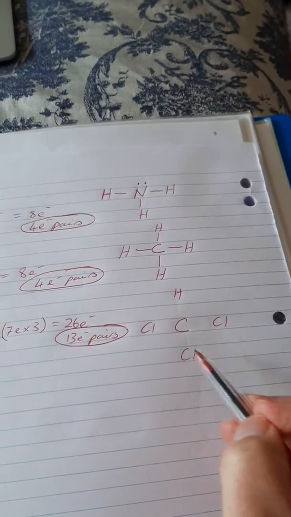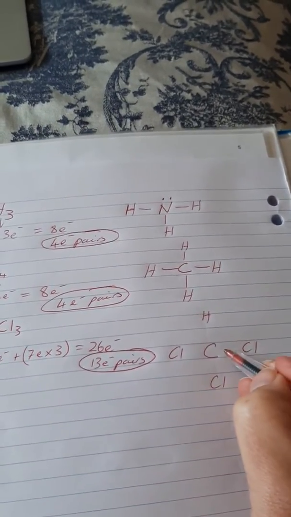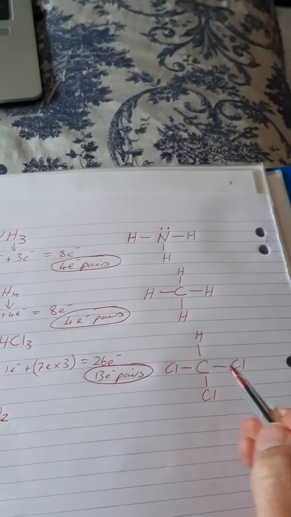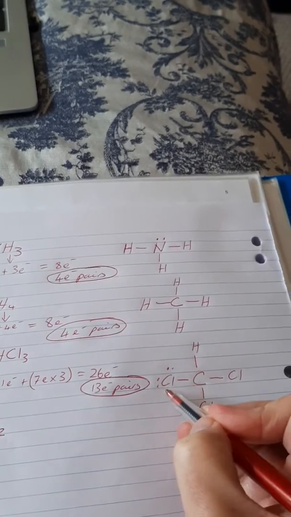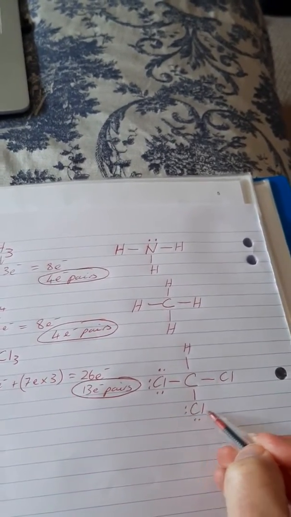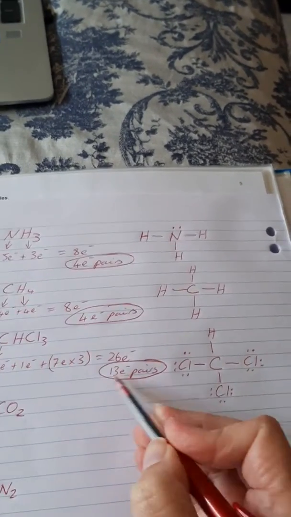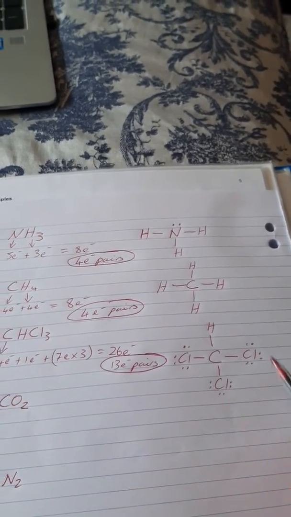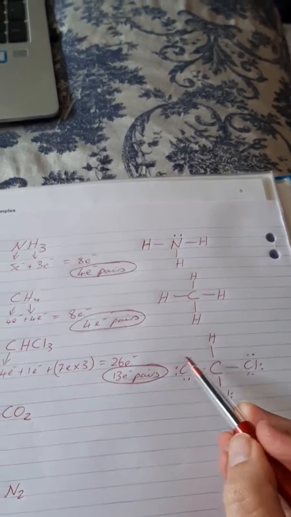So now I've put my atoms in an approximate arrangement. And now I need to do bond locations first. 1, 2, 3, 4. Outer atoms, full. 1, 2, 3, 4, yep, 5, 6, 7, 8, 9, 10, 11, 12, 13. I have my magic number, 13. H has got a full outer shell, Cl has a full outer shell, all of them, and carbon has a full outer shell. 1, 2, 3, 4 pairs, or 8 electrons.